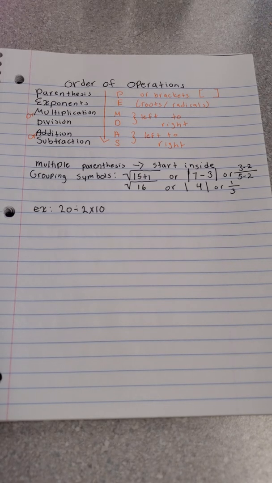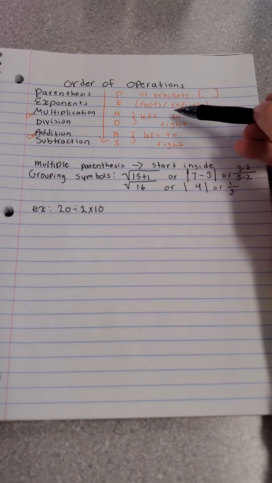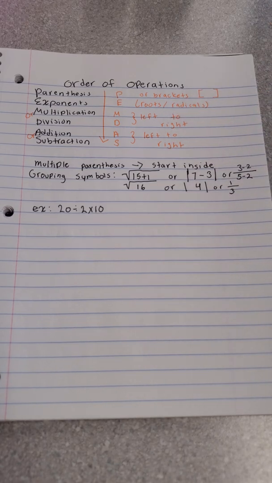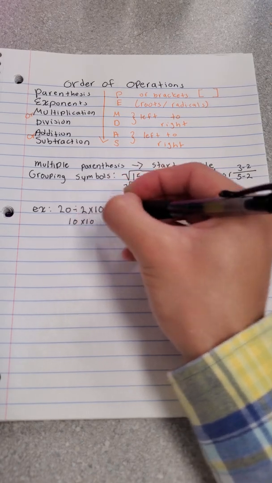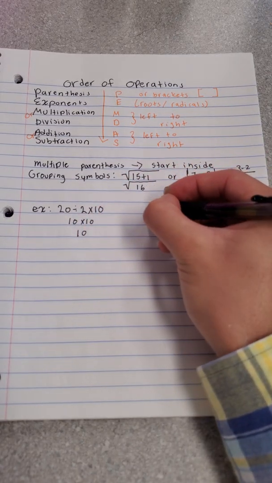So next example, we have 20 divided by 2 times 10. Now, in PEMDAS, yes, multiplication comes before division, but we have to remember that we start from left to right, whichever comes first between those two. So we're going to start by dividing, and then we multiply the two numbers together.